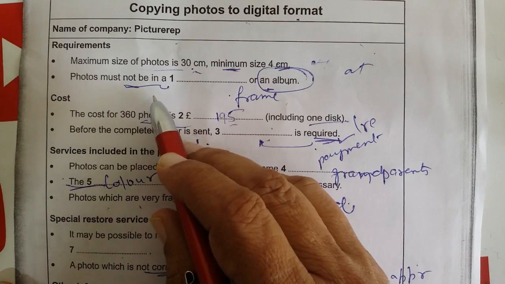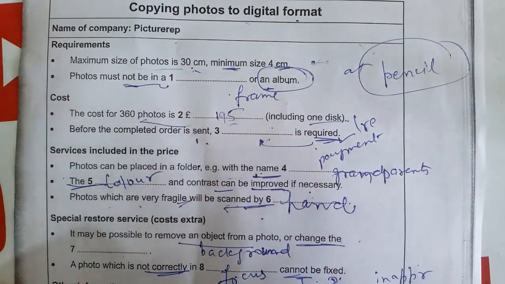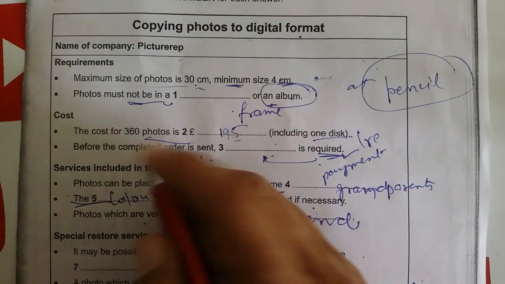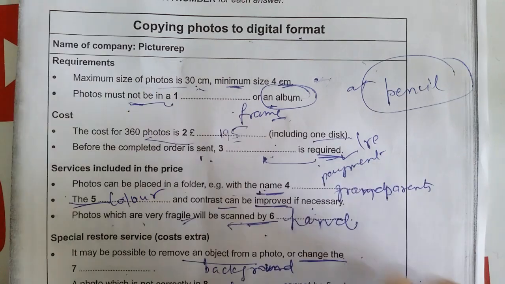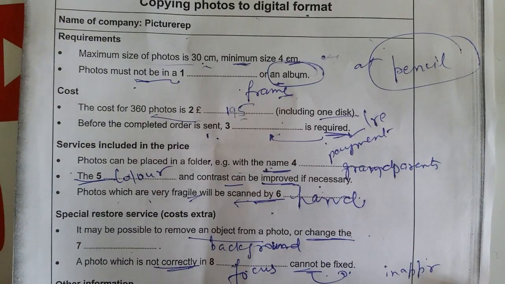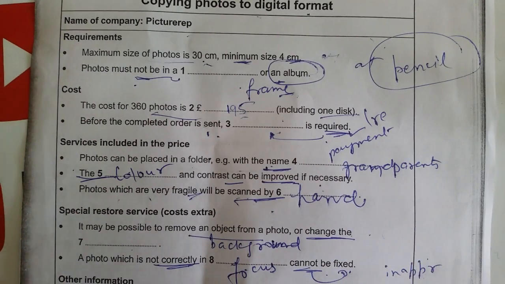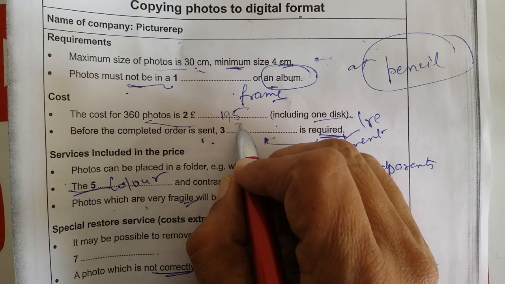They are saying that for the photos, your test is in pencil, not pen. I am using it just to highlight things. Photos must not be in A. This answer came from the lady, not from the man. The female gave the answer, but the man said no, so it means it was a mutual understanding. Okay. So cost was a direct answer and no need to worry about it.